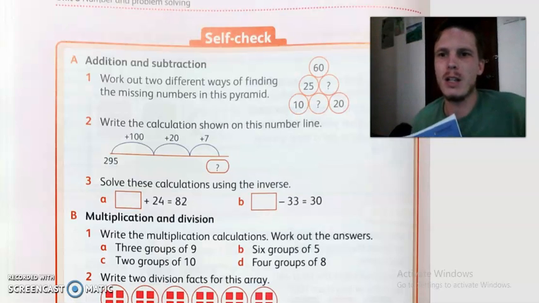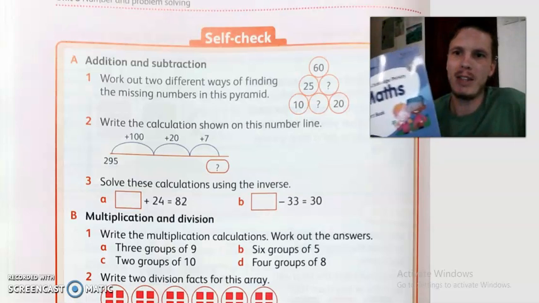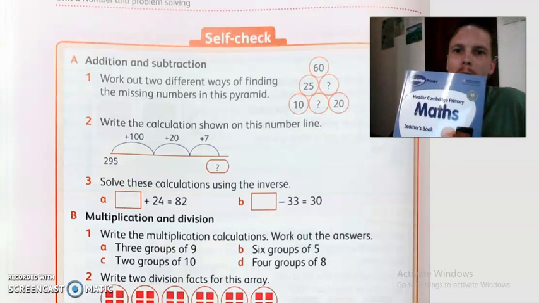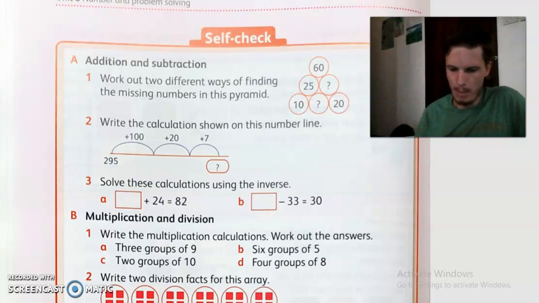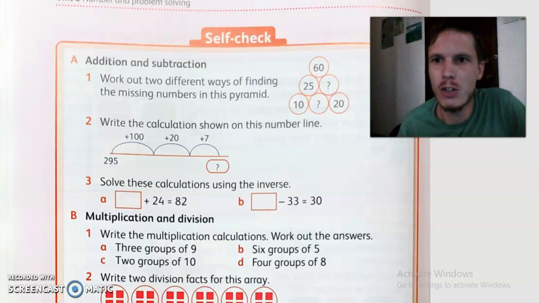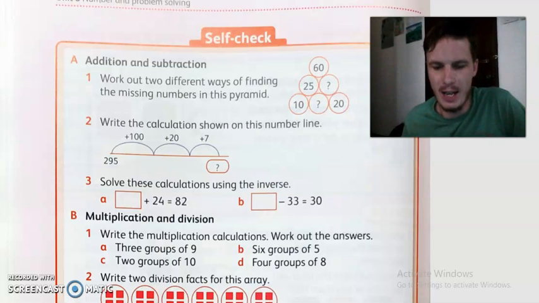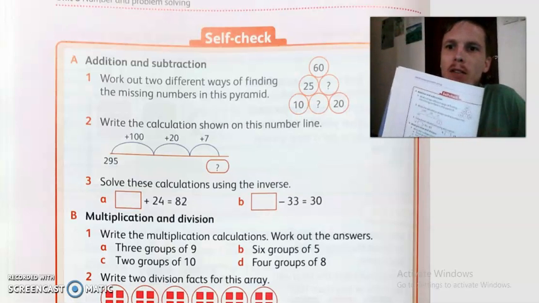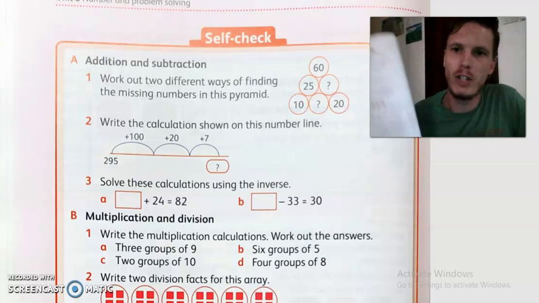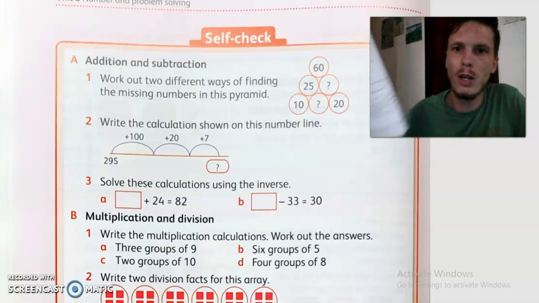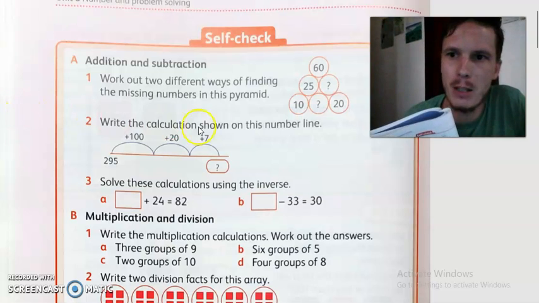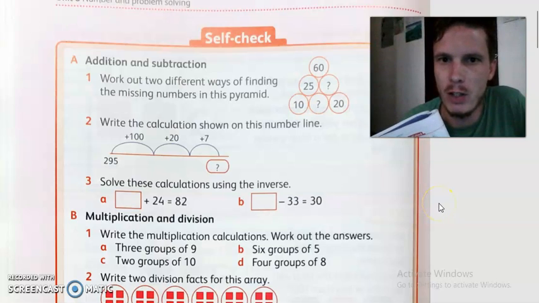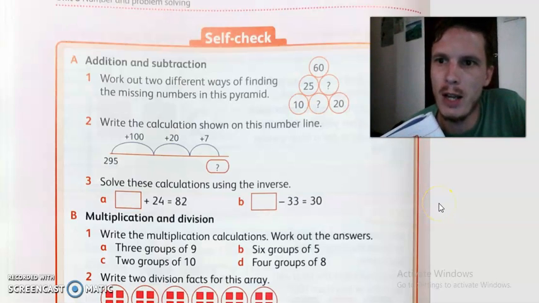Good morning, Year 3. We're going to start this morning by looking at our Maths Learner's Book, okay? So we're going to be looking at our Learner's Book pages 103, 104, and 105. But before we start this, make sure you have completed the self-check page on page 102 for the previous unit. Okay, so that's the page that is showing on the screen right now, and that's a page for you to do by yourself to make sure that you can understand everything from unit 8.